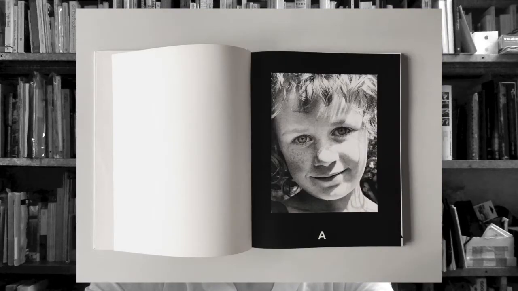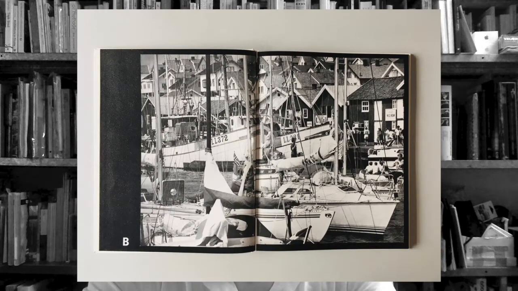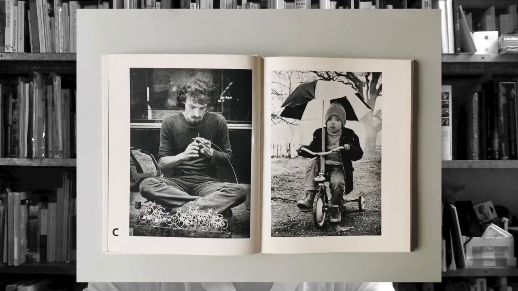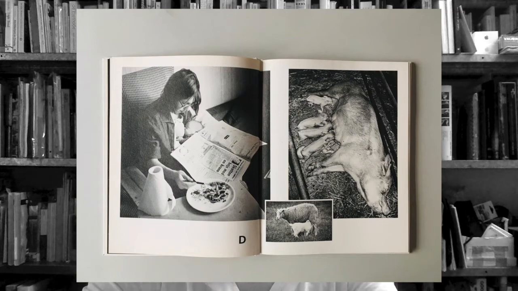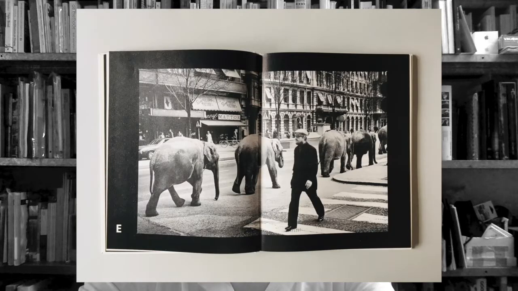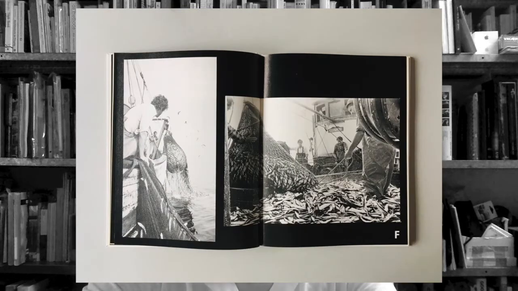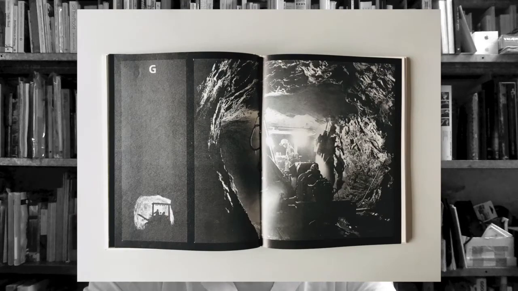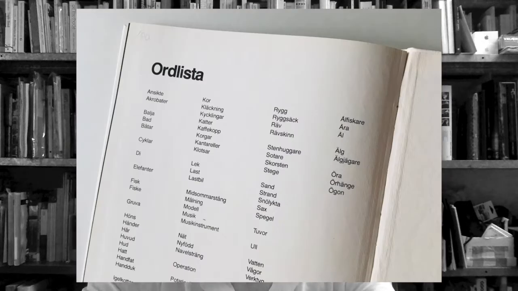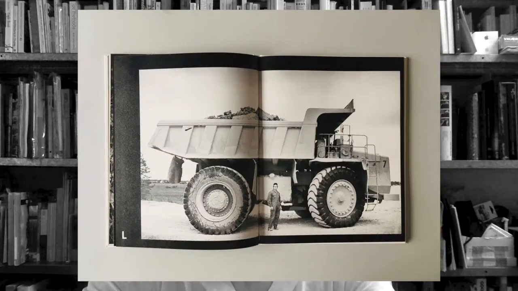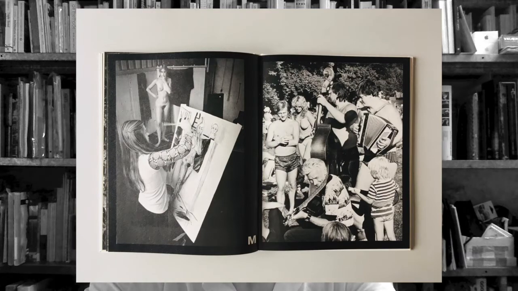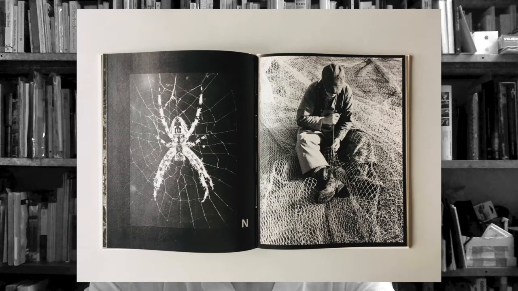The book opens with a portrait of a child related to the letter A, that stands for ansikte, face, followed by B for batar, boat, C for cyklar, bike, D for de, to breastfeed, etc. The editing seems at first sight arbitrary, but is very precise and full of double meanings, as one can conclude from the glossary on the last page that decodes the topic of these beautifully printed black and white photographs depicting Nordic craft traditions, nature and lifestyle from about 50 years ago.